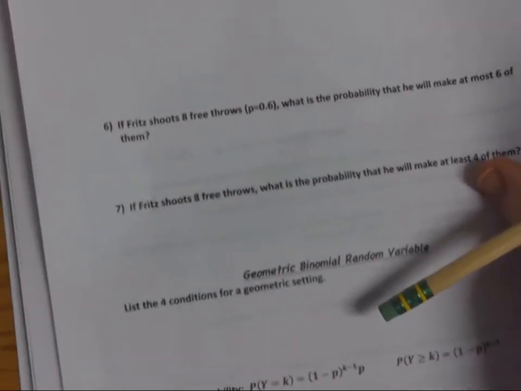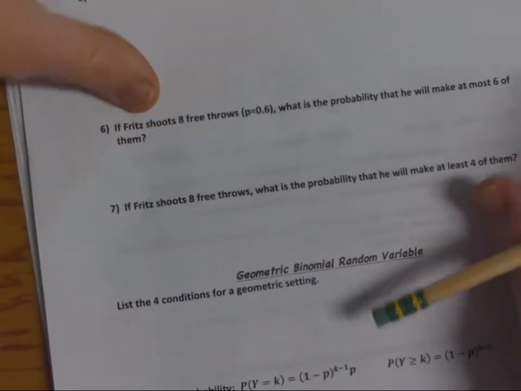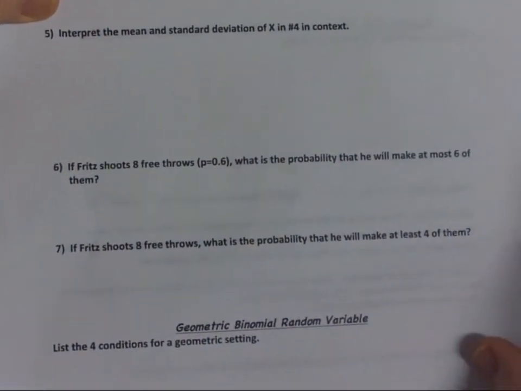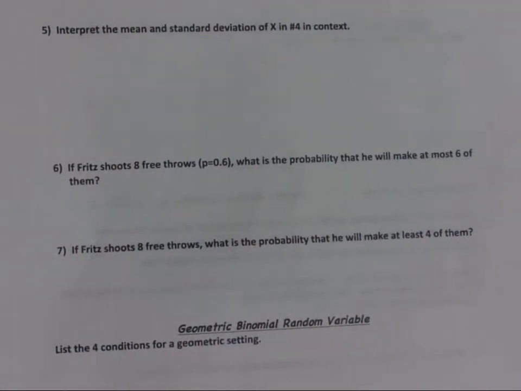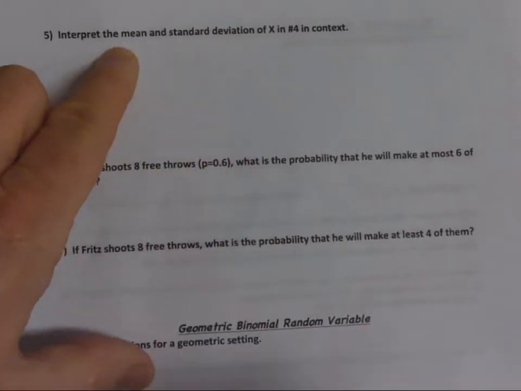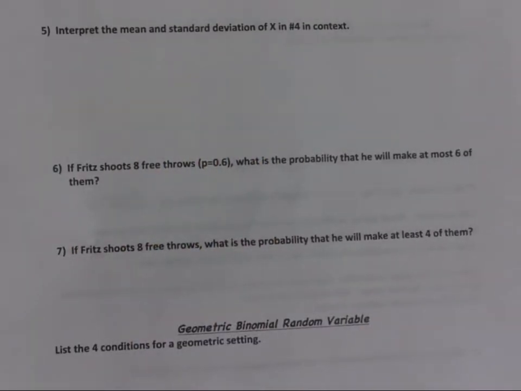So let me go ahead and write that down, and that is, in essence, the next question we have. Using these formulas and calculations is a part of the AP curriculum, and you have to know how to do it, but being able to interpret things in context is in essence much more important.